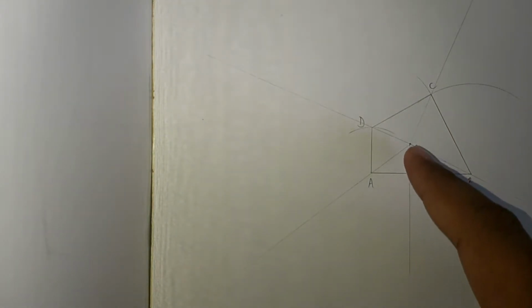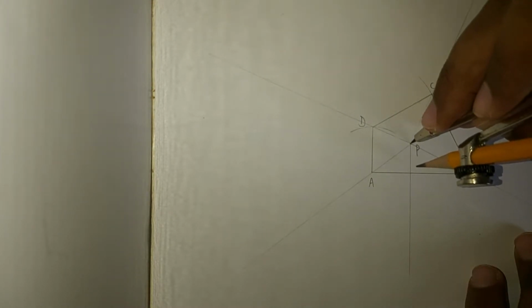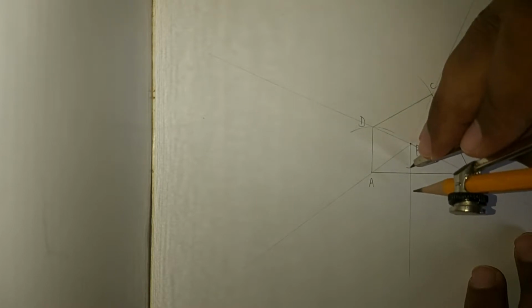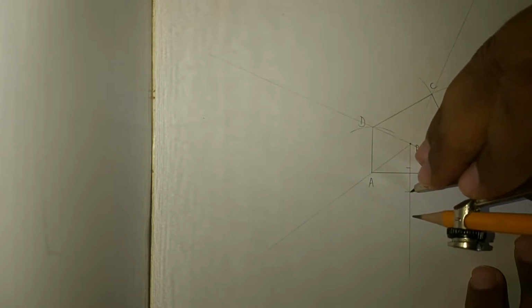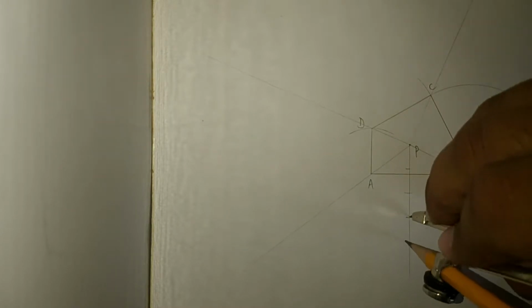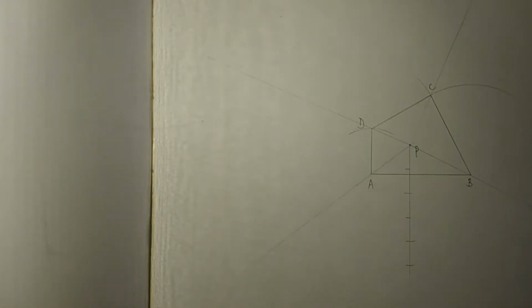So I'm going to choose this line here that is going through point A to divide into 5 equal parts. So 1, 2, 3, 4, and 5.